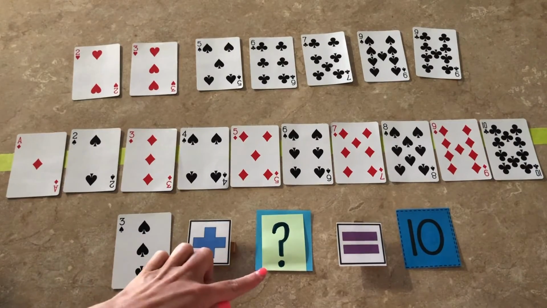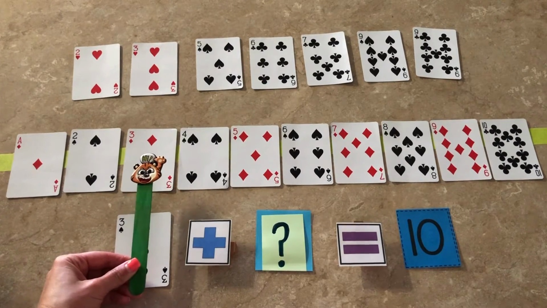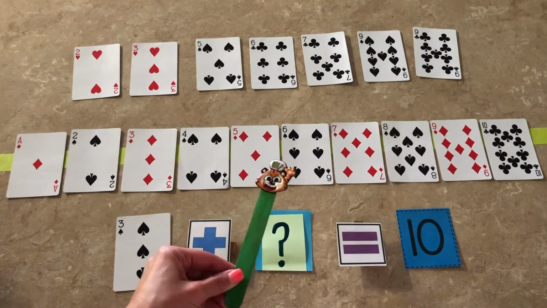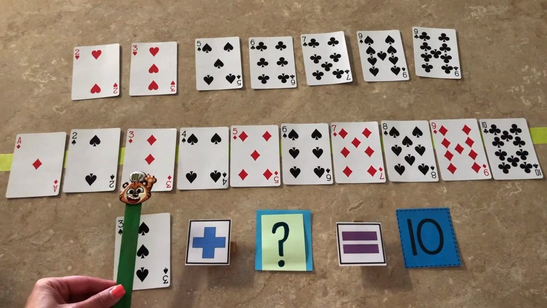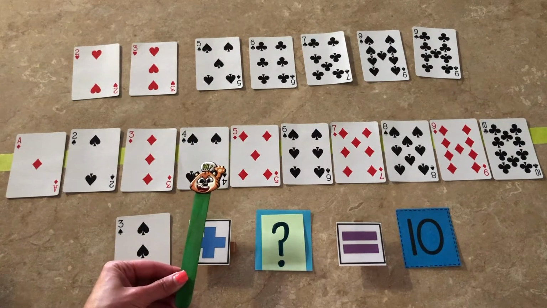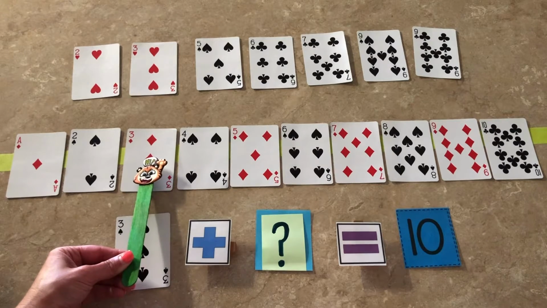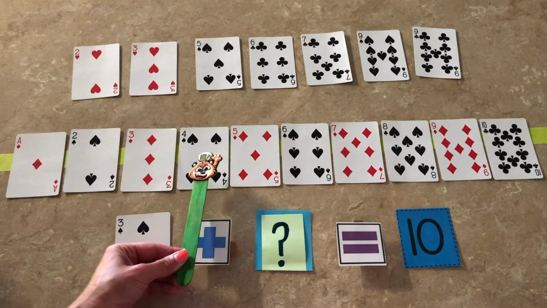So I'm going to model for you how we can count on and count back using the number line. 3 plus something equals 10. So if I were to count on, I would want to start at 3, and I would want to count the number of jumps that I took until I landed on 10. Now remember, when you use a number line, you want to wait until you make your first jump before you say 1. You don't say 1 when you are starting on 3. You say 1 after you jump and land.